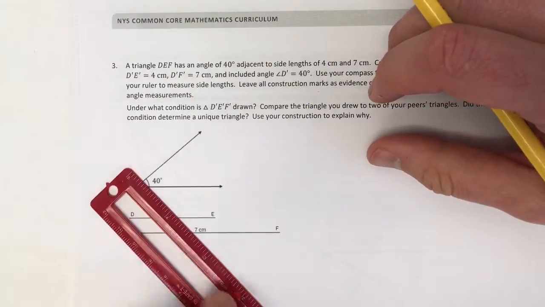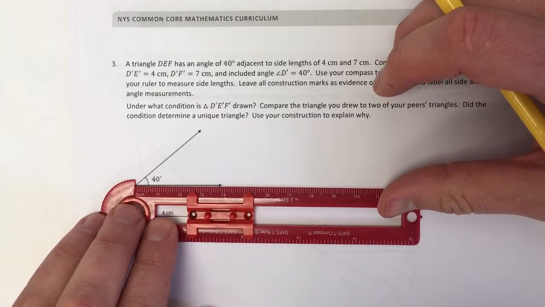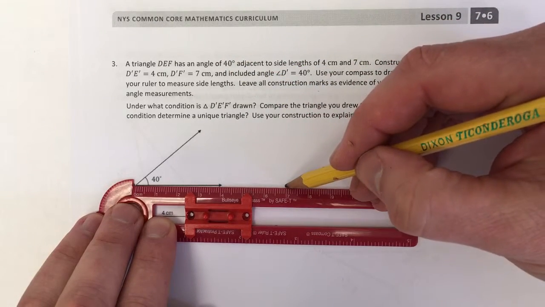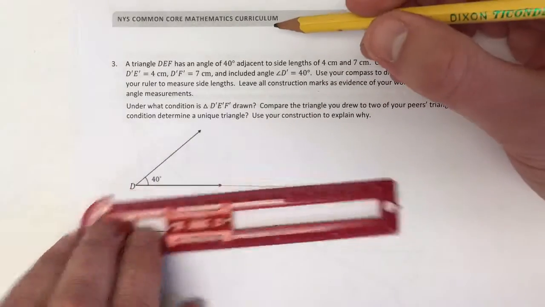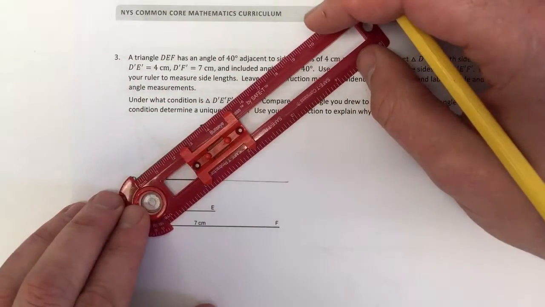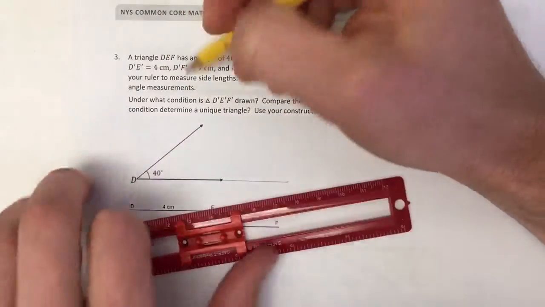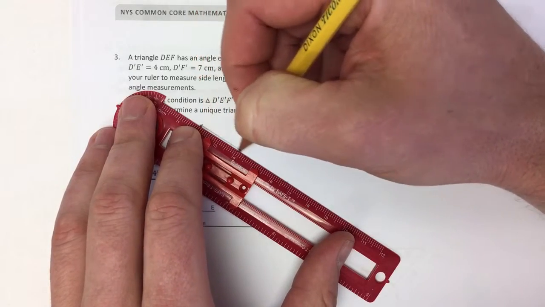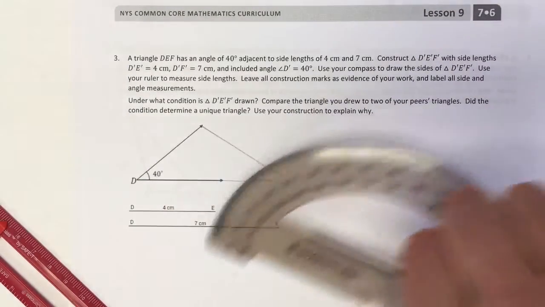And ordinarily you'd be doing this with your MESA group, but they want a 40-degree angle, and they want a 7-centimeter side, and they want a 4-centimeter side. And so this would define my triangle. Okay. They want us to construct another triangle with the same criteria.